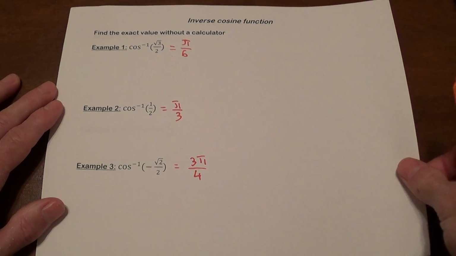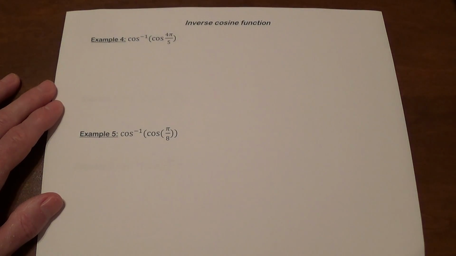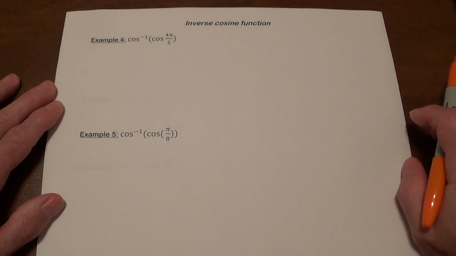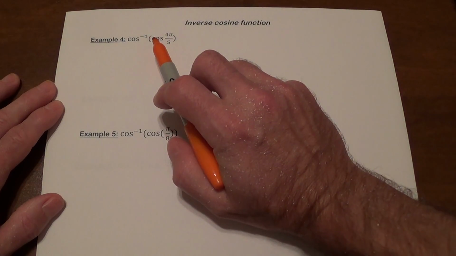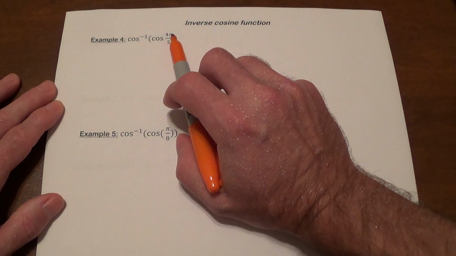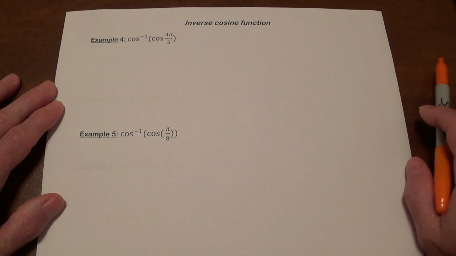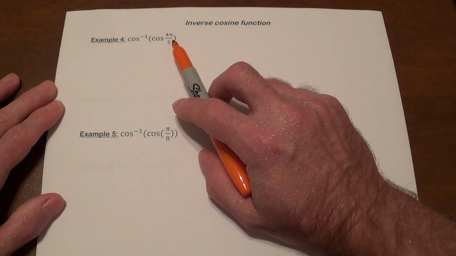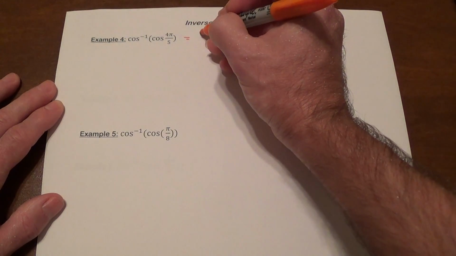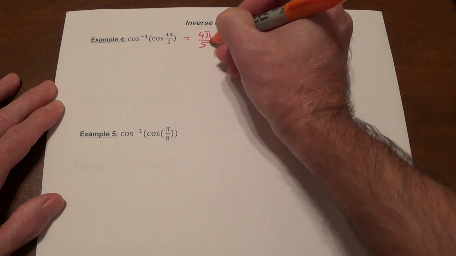Okay. Let's take a look at compositions. So the inverse cosine of cosine of 4 pi over 5. Well, as you probably have seen before with the similar problem for arc sine, you're basically trying to find the value of cosine of 4 pi over 5, and then you take the inverse cosine, which will give you the angle. So what angle can accomplish that? Well, in this case 4 pi over 5 will work because 4 pi over 5 does fall on the interval between 0 and pi. So that's going to be acceptable, and the answer here is going to be 4 pi over 5.